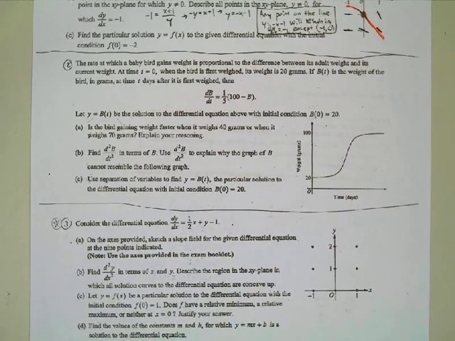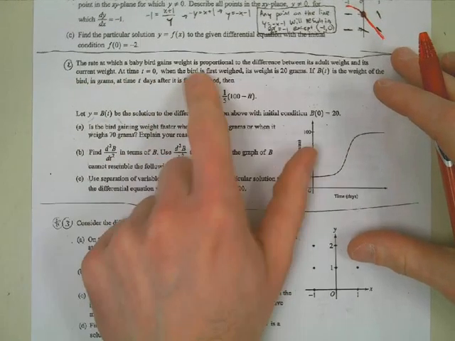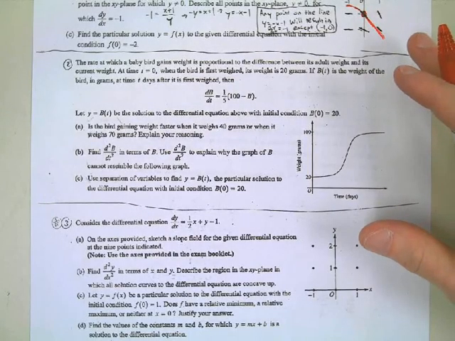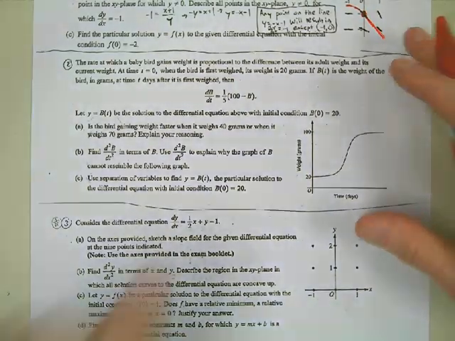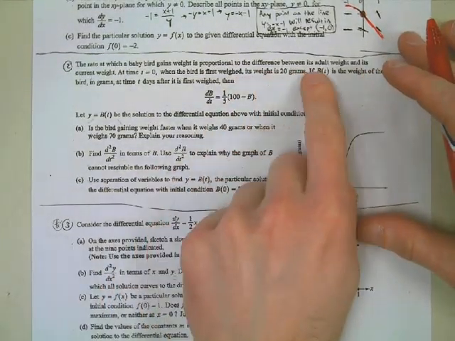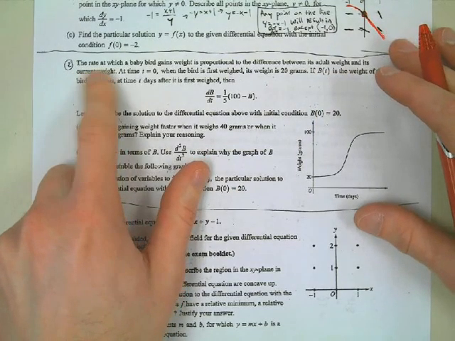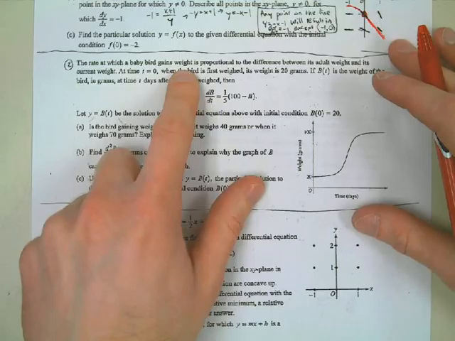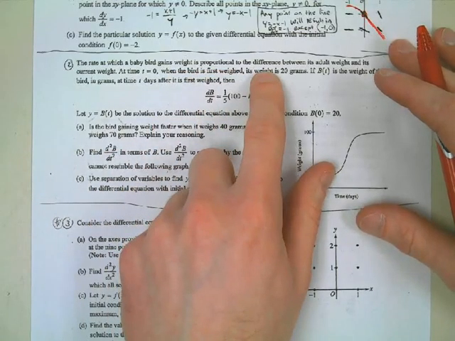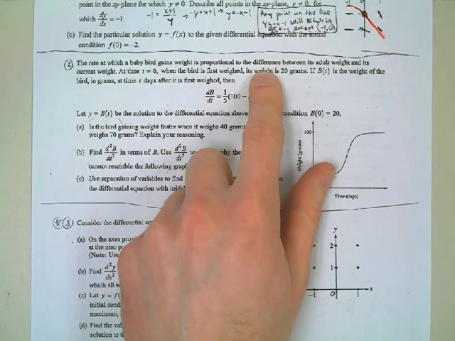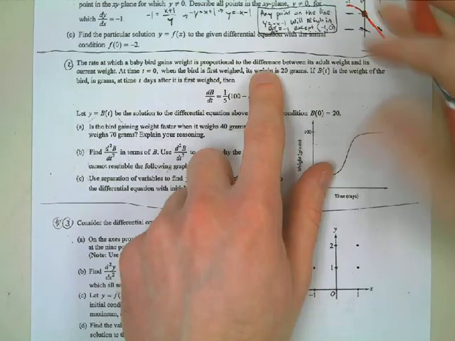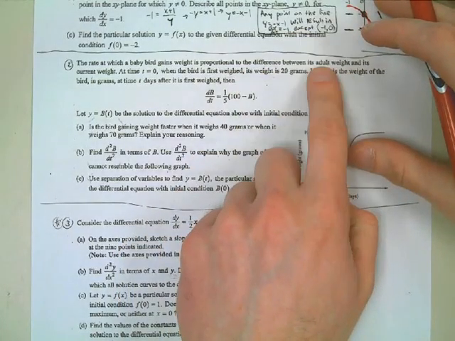So, the rate at which a baby bird gains weight is proportional, we know that, that means k, to the difference between its adult weight and its current weight. Let me read that again. The rate at which a baby bird gains weight is proportional to the difference, in this case meaning subtraction. So you're going to subtract the adult weight and its current weight.